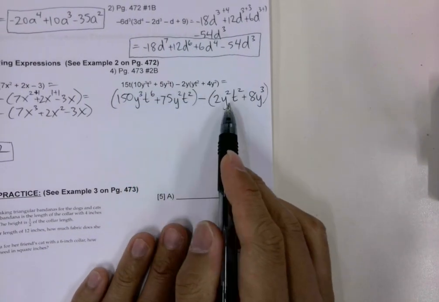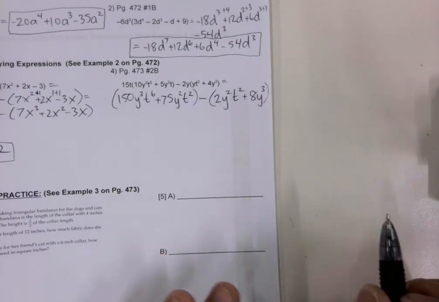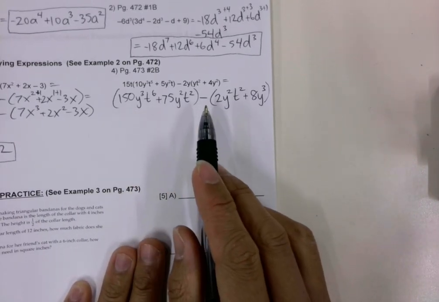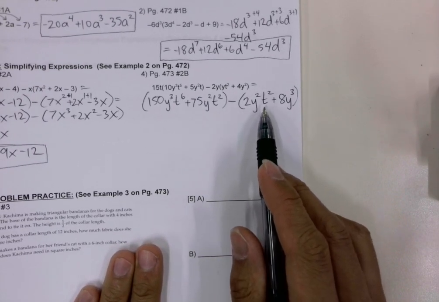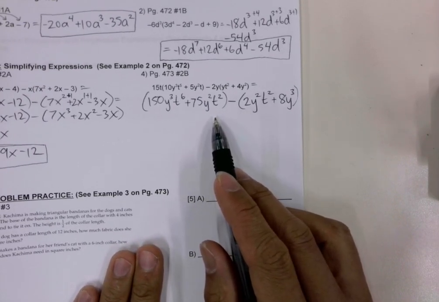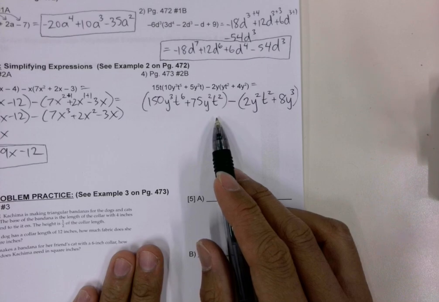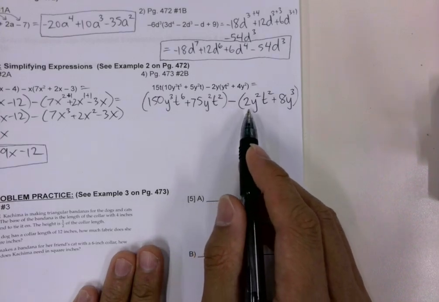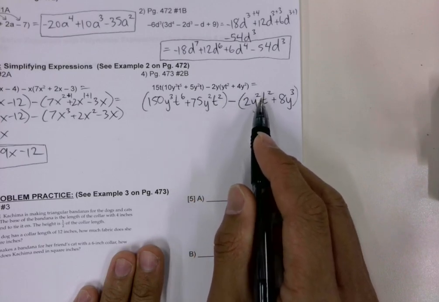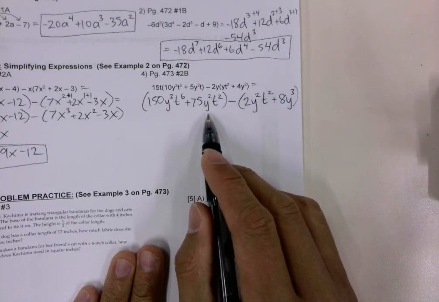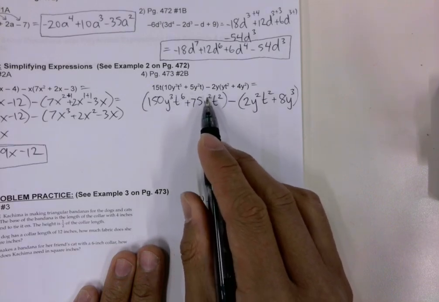All right, so we went ahead and distributed out our monomials, and we have two polynomials. Now we're going to do the subtraction. So I'm going to make sure that I put the like terms underneath each other. And so we have a like term here, right? This 2y squared t squared should be right under the 75y squared t squared.